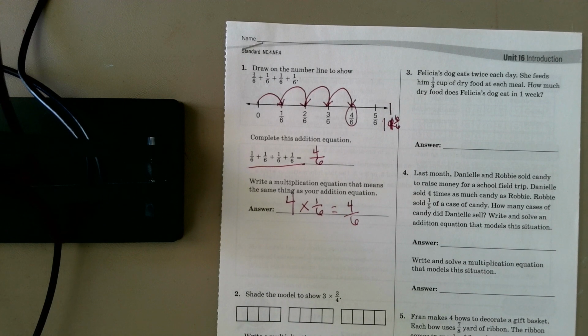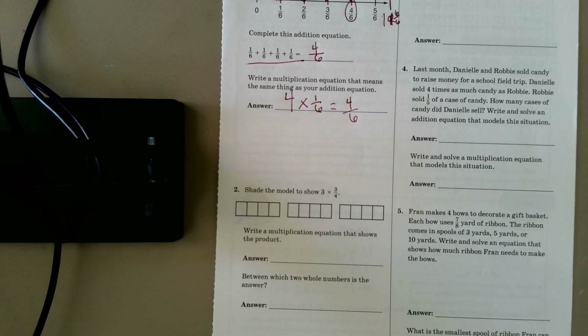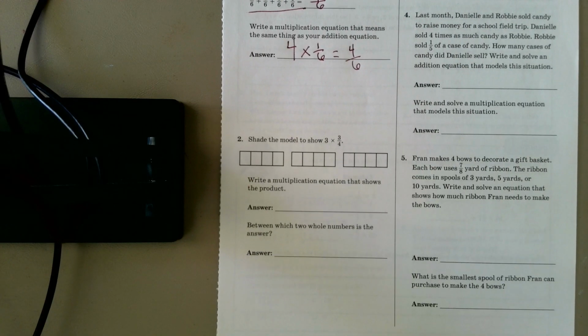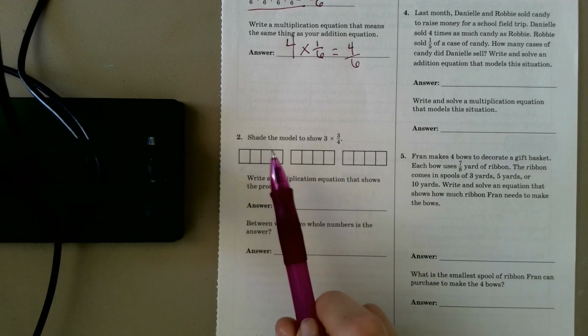Let's look at number 2. Number 2 says shade the model to show 3 times 3/4. One of the videos we watched in particular showed you how to multiply with models. There are 3 different groups here.